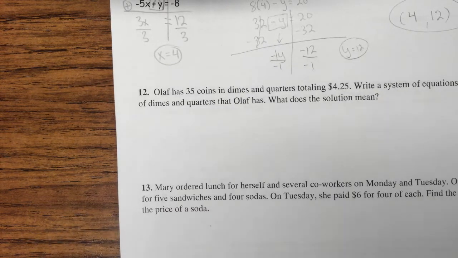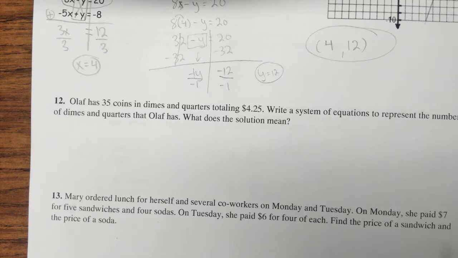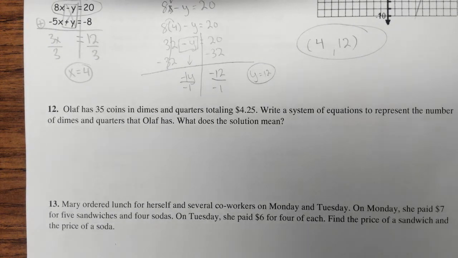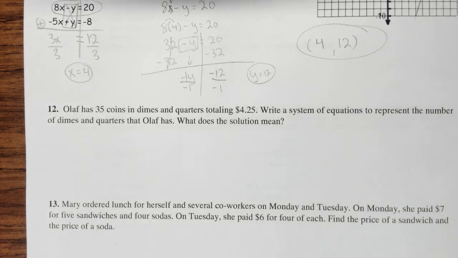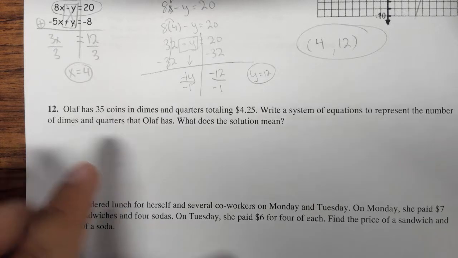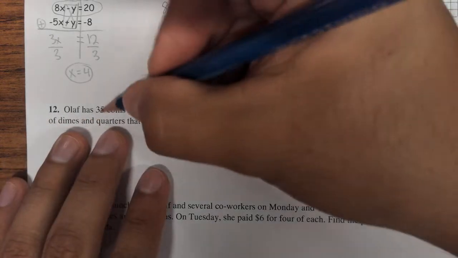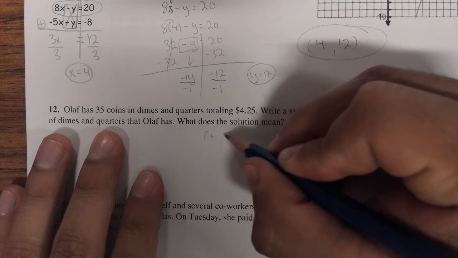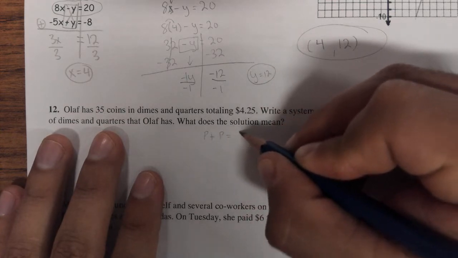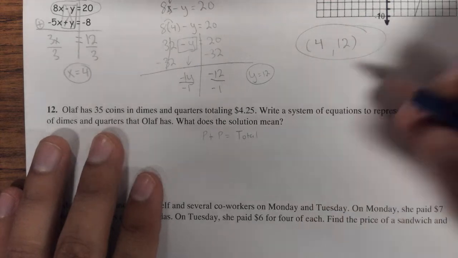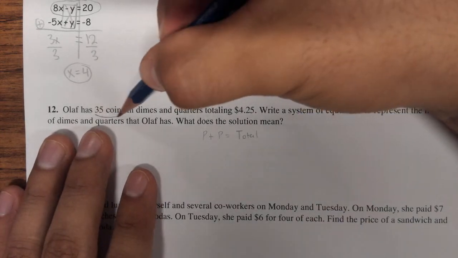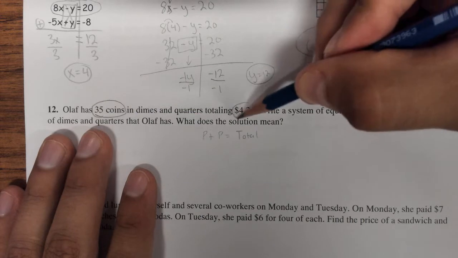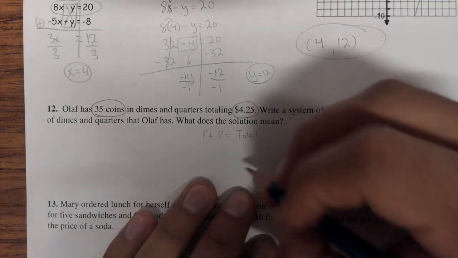Number 12. Olaf has 35 coins in dimes and quarters, totaling $4.25. Write a system of equations to represent the number of dimes and quarters that Olaf has. What does the solution mean? So we're going to write this out. Coin equations are always pretty simple. It's going to be part plus part equals whole, or in this case equals our total. I have two totals. I have a total of 35 coins, and I also have a total of $4.25. So I'm going to start writing my equations.